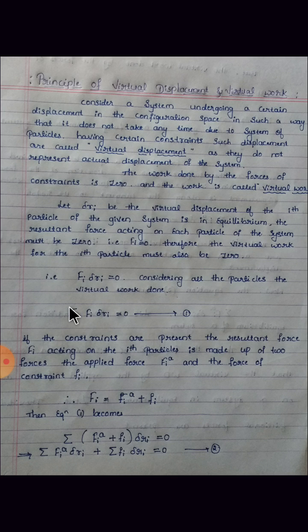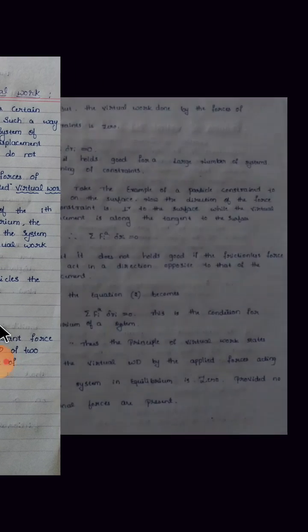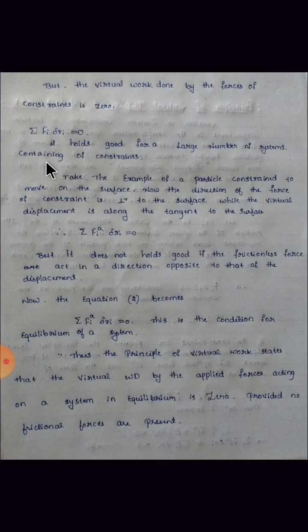Substitute these values in Fi and delta Ri. Take Fia plus Fi, delta Ri. Okay, simple. Next, the constraint force of the ith particle is 0. Next, simply the applied force with respect to the displacement is 0. This is virtual displacement, and that is virtual work done. Virtual work done depends on virtual displacement only.